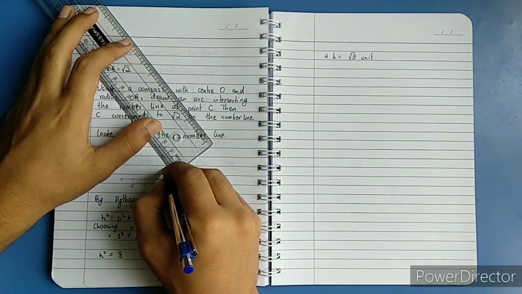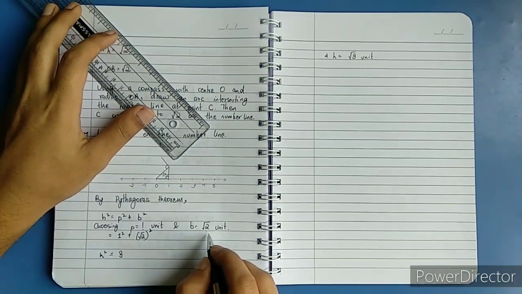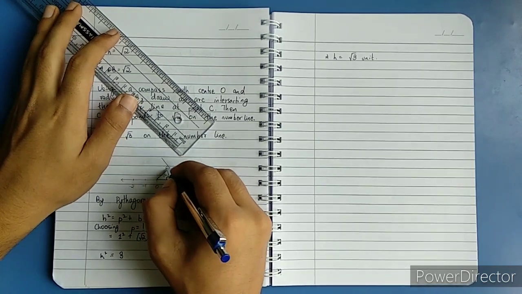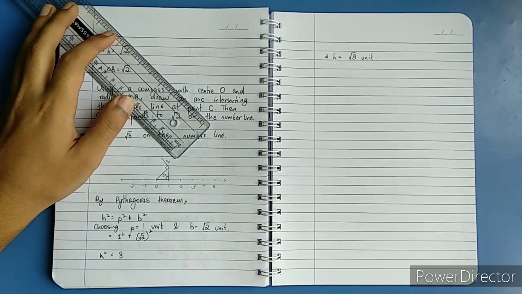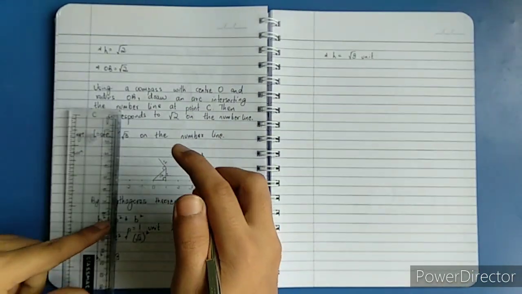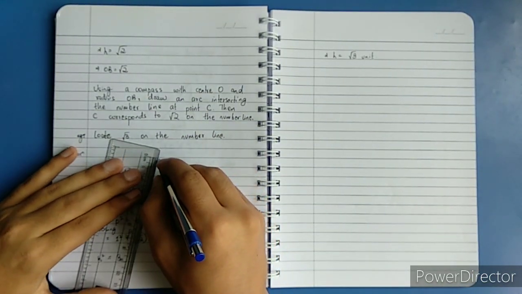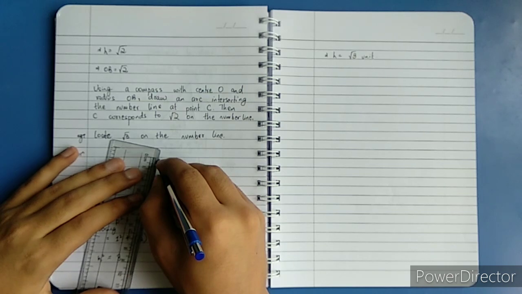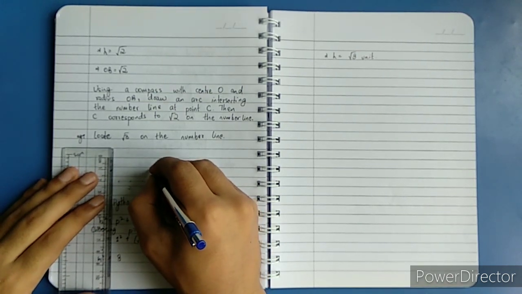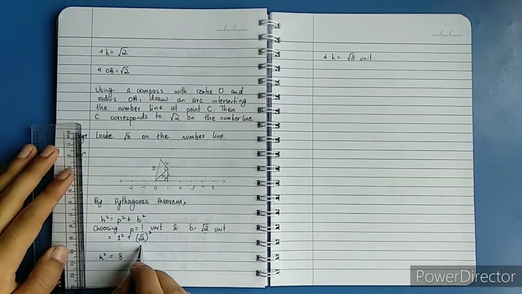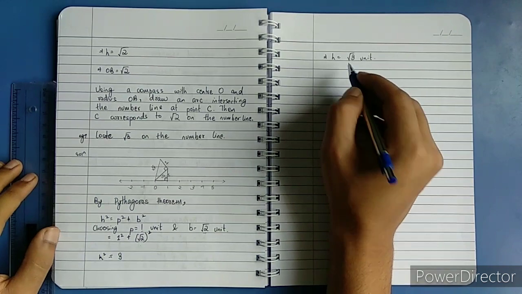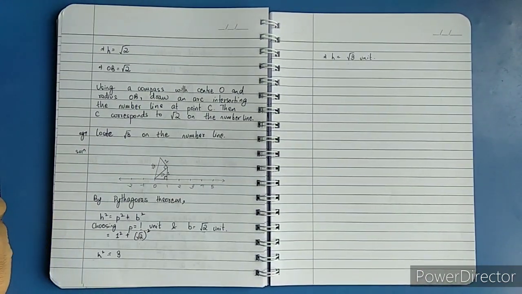So root 2 is our base. Base is root 2 and the perpendicular is of 1 unit. This is of 1 unit. So the hypotenuse that we are getting here, this value is root 3. So with base as root 2 and perpendicular as 1, the hypotenuse that we get is of root 3 unit.